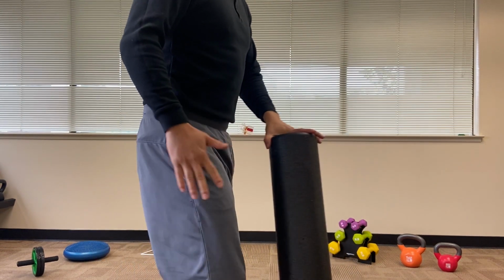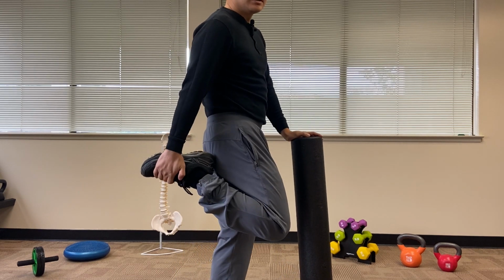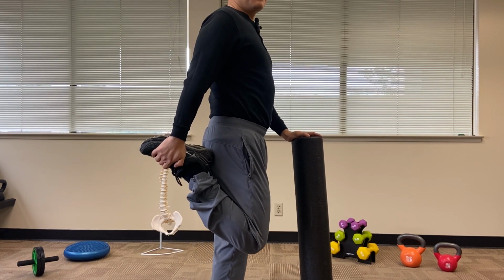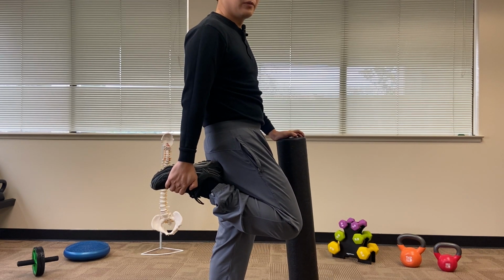So I'm going to take a step out just so you can see the whole stretch here. So I'm going to pull my heel to my butt, and instead of letting my back arch, I want to keep my pelvis and back completely straight, and you'll see how much my leg wants to pull forward.